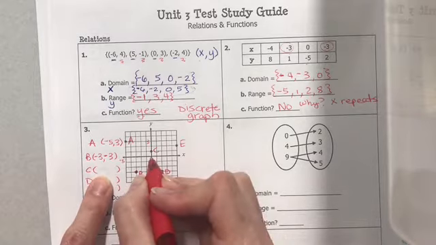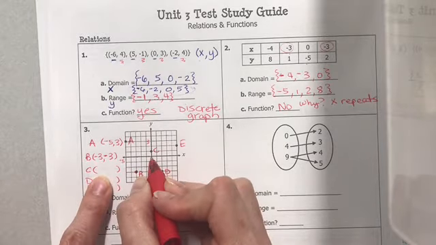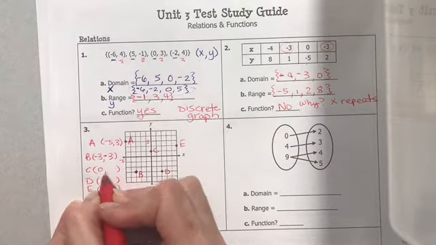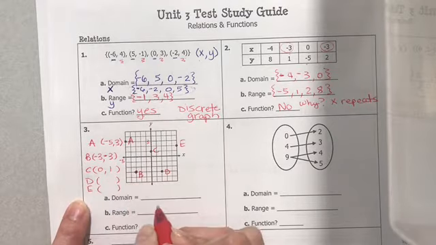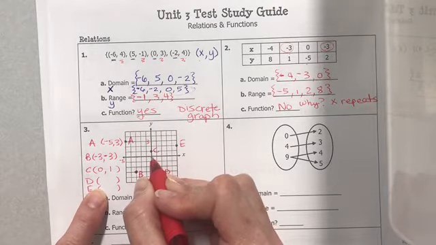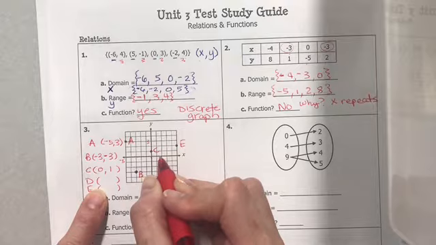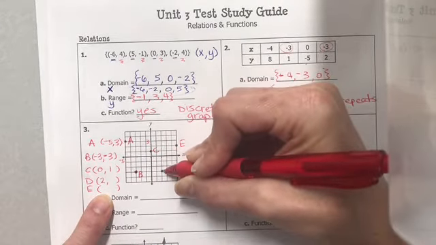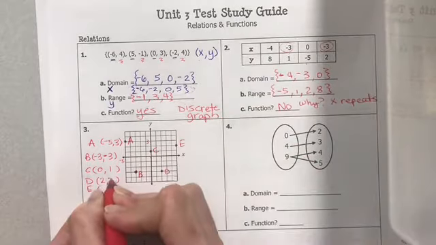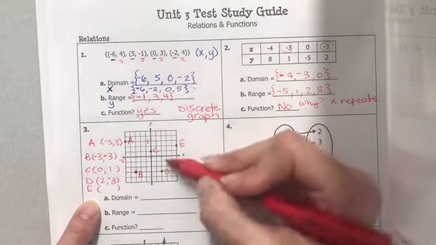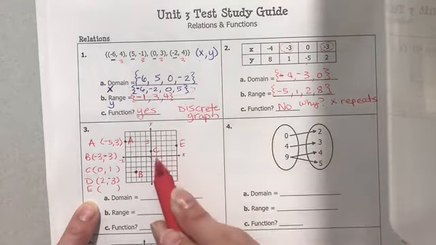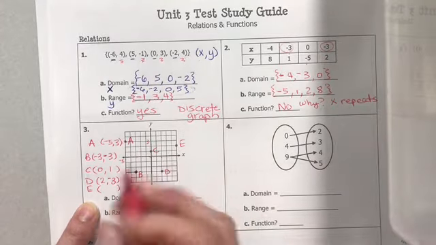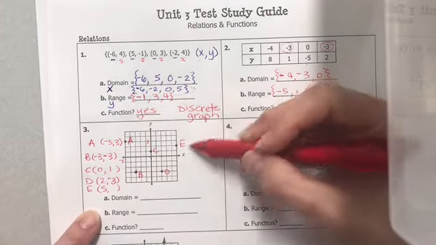For C, I start back at my origin. My x is 0. My y is 1. For D, go to my origin, go over 1, 2, and down 1, 2, 3, -3. For E, go back to my origin, 1, 2, 3, 4, 5, go up 1, 2.